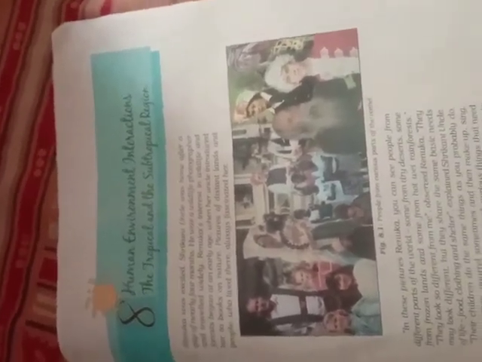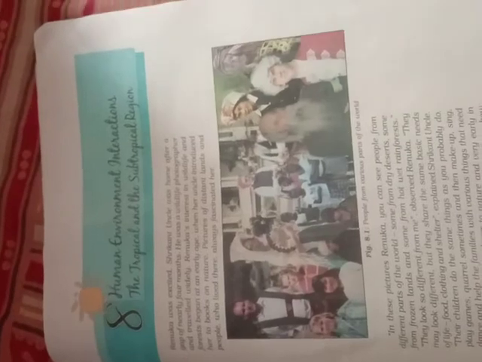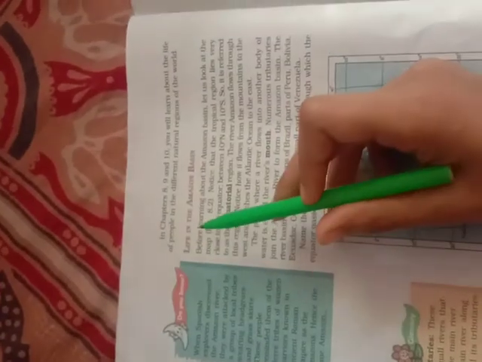Students, we are discussing Lesson 8, Human Environment Interactions, the Tropical and the Subtropical region of Class 7 Geography. Here, a girl named Renuka, here is a story of her. So, we should not read it, we should come to the facts that matter. If you want, you can read that. Right. So, here, life in the Amazon basin.